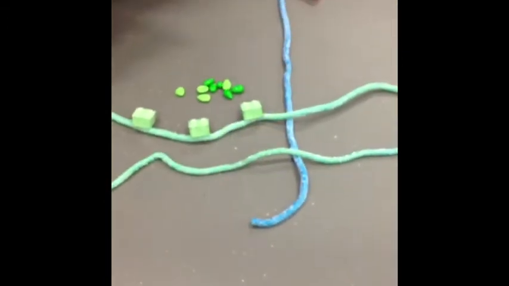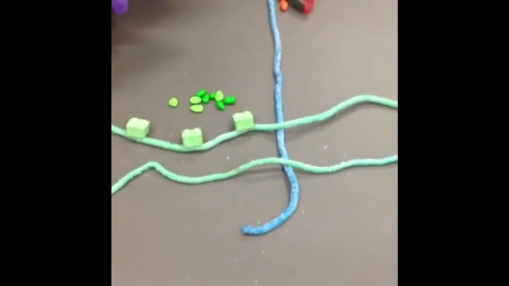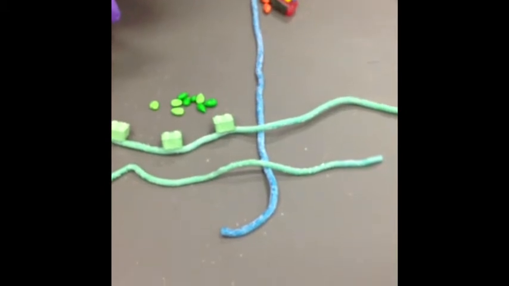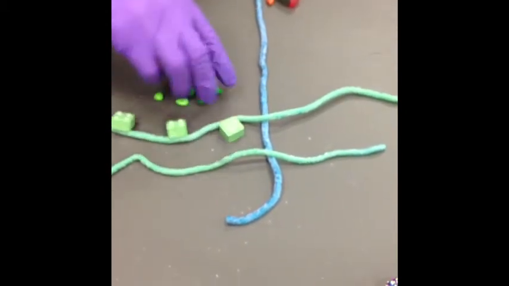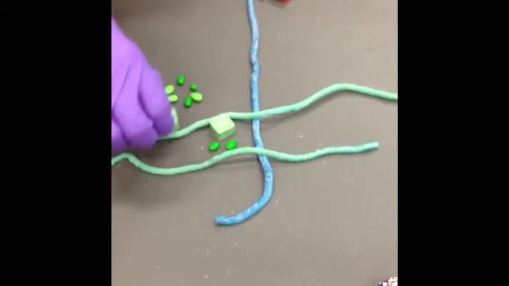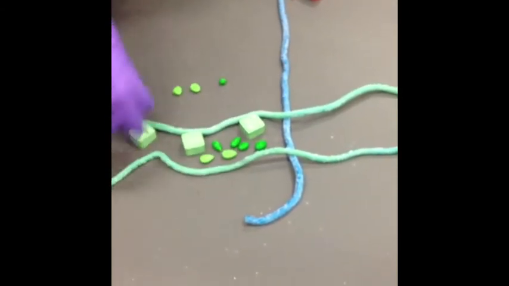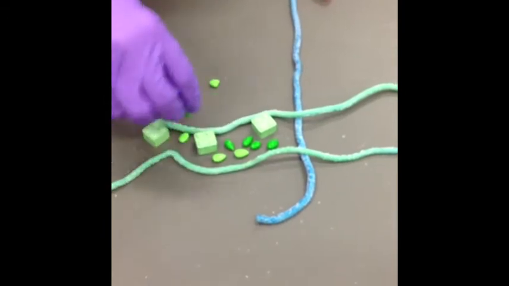The action potential travels down the sarcolemma and enters the T tubule. This releases calcium into the T tubule. And the calcium comes from the terminal cisternae, which holds calcium of the sarcoplasmic reticulum.